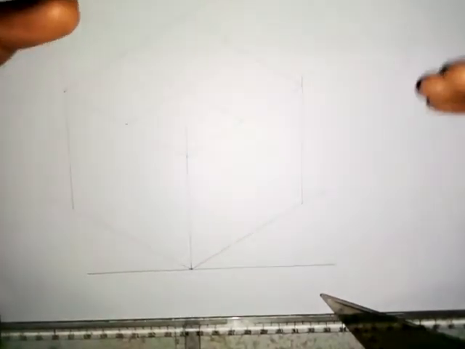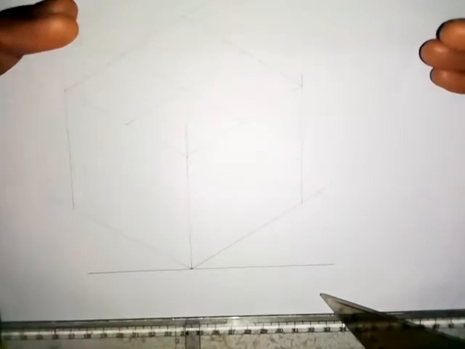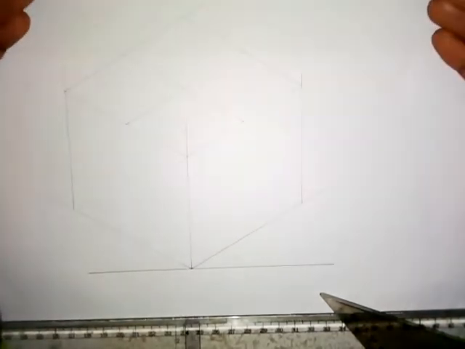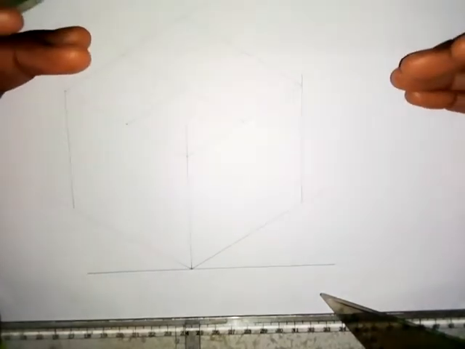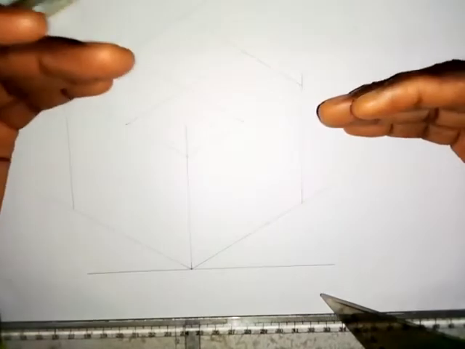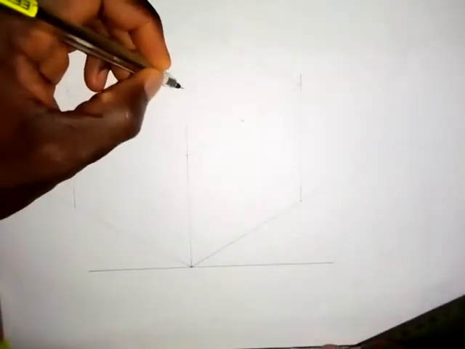So this is for the external circle because the diameter of the external circle is 80 mm. For the internal circle, we have calculated the diameter as 77. The next thing you need to do is divide that 77 by 2, and that will give you 38.5.